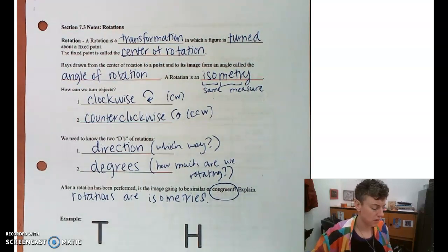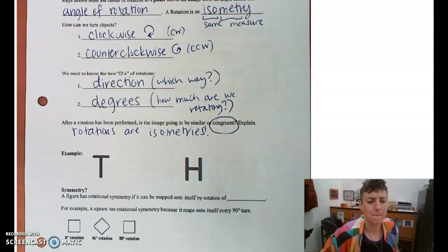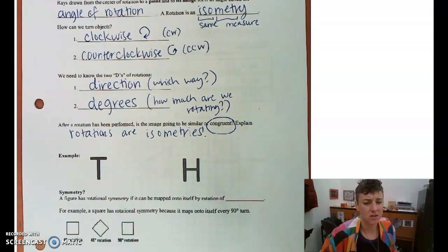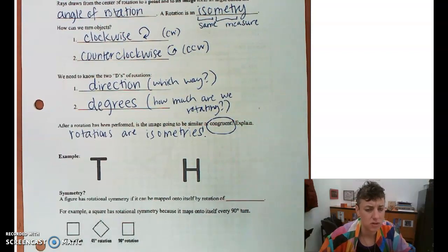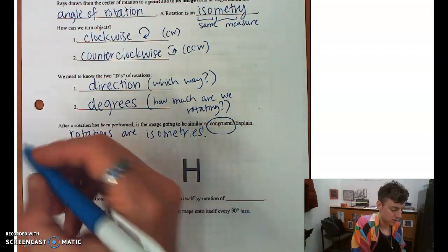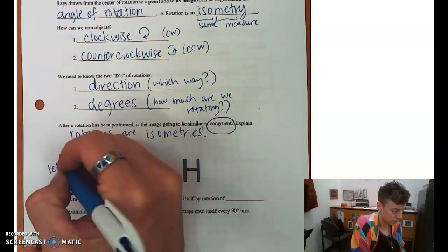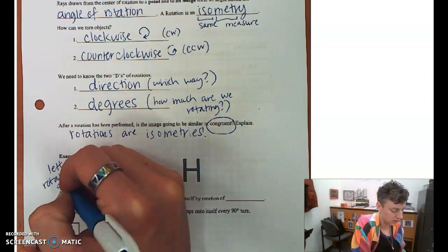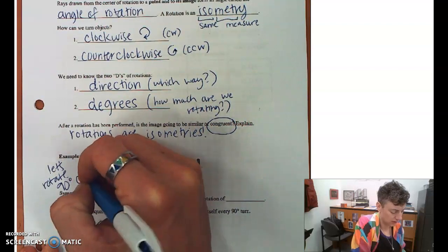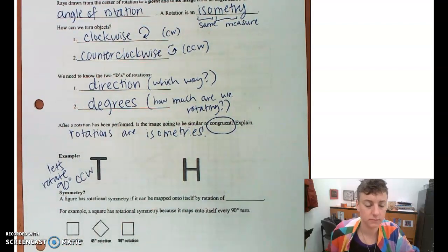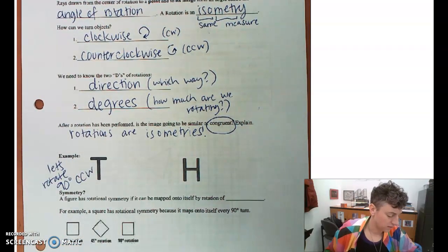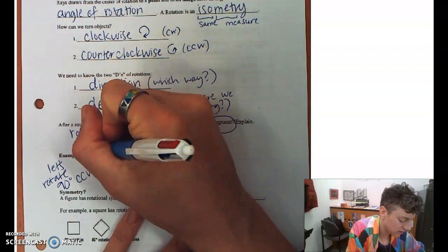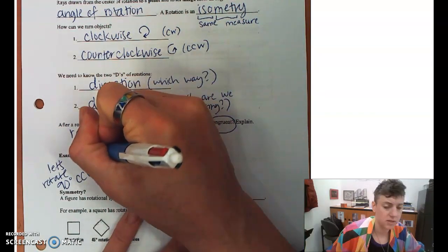Cool. All right. Let's rotate both of these letters, T and H, 90 degrees counterclockwise. So let's give it a fixed point, our center of rotation.